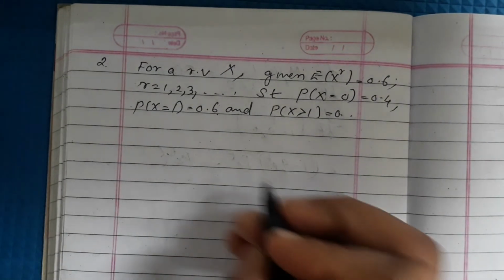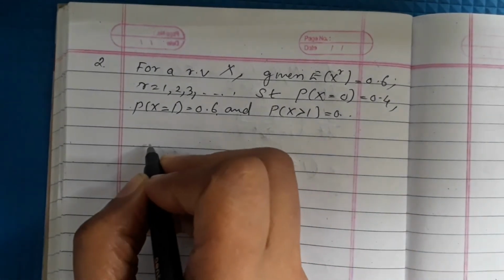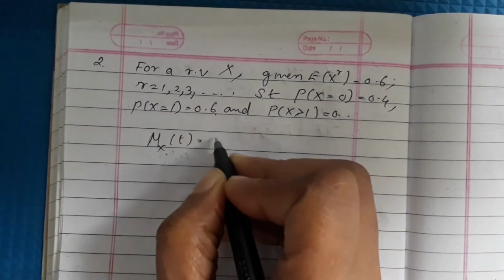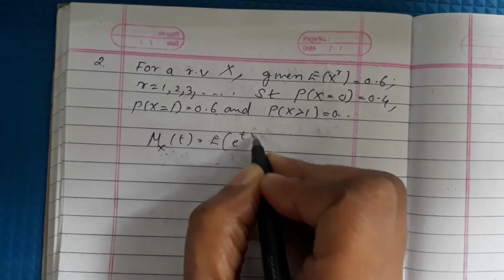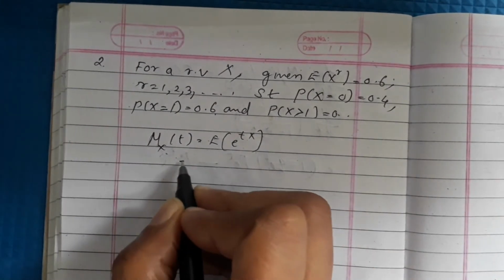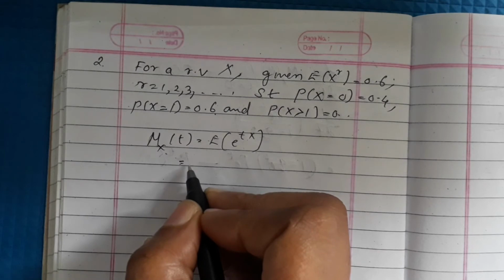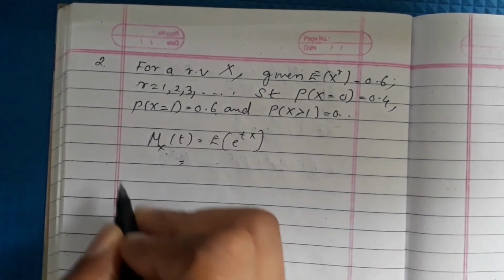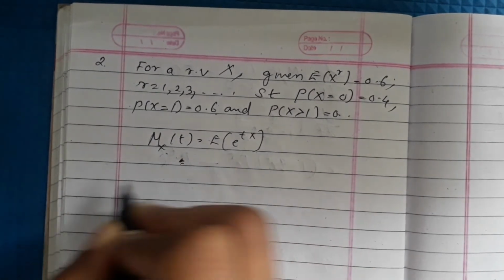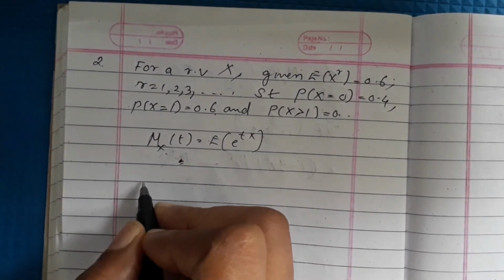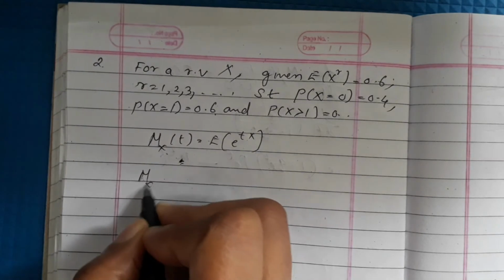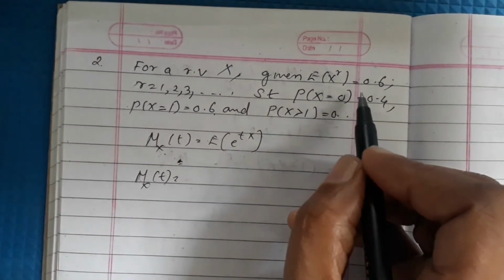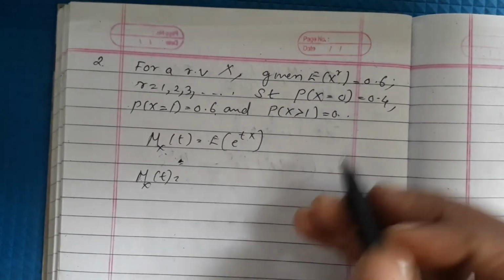So we have the definition of MGF. MGF M_X(t) is equal to expectation of e raised to tX, and we know the expansion of M_X(t), because here expectation of x raised to r is given.